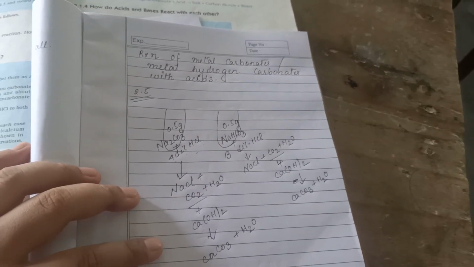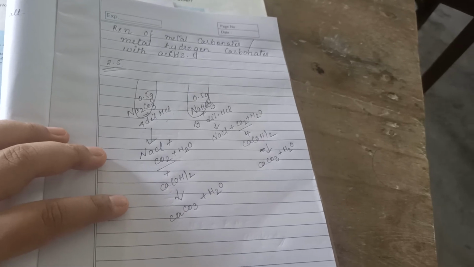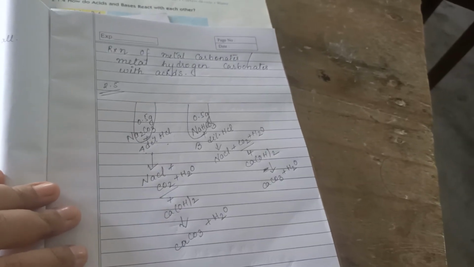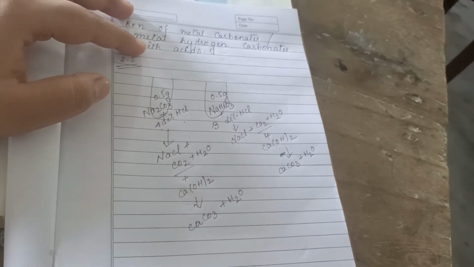So in short, we can summarize that whenever a metal hydrogen carbonate or metal carbonate reacts with an acid, it will form salt, water and carbon dioxide gas.